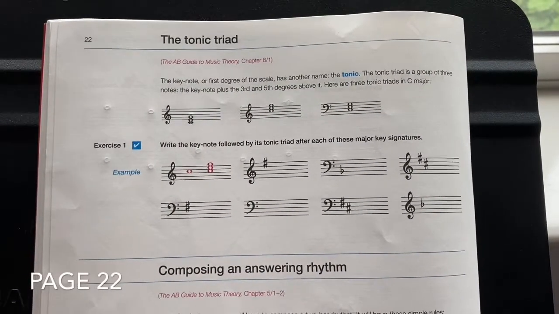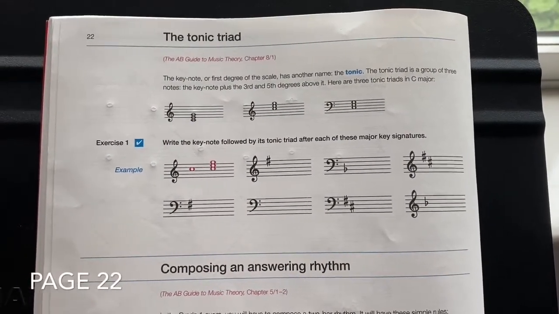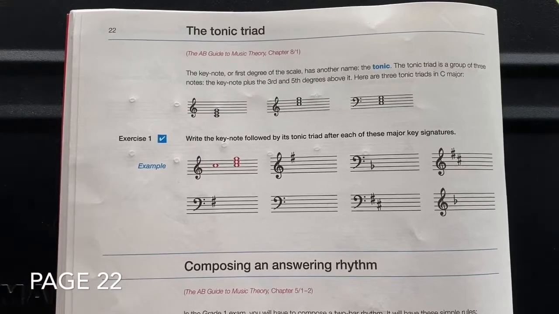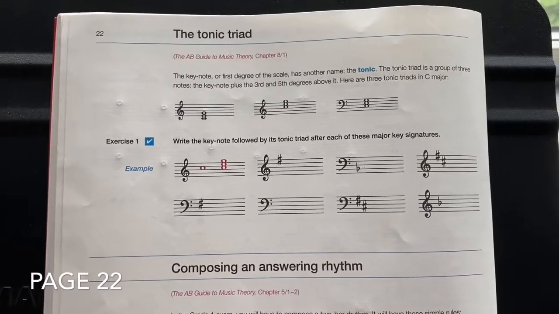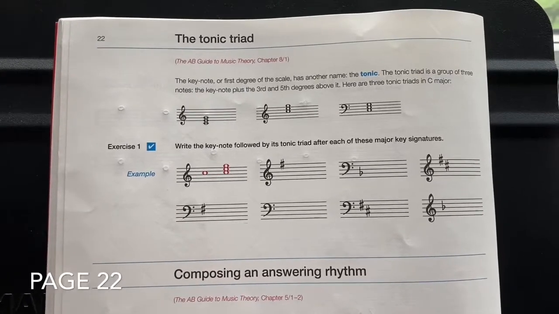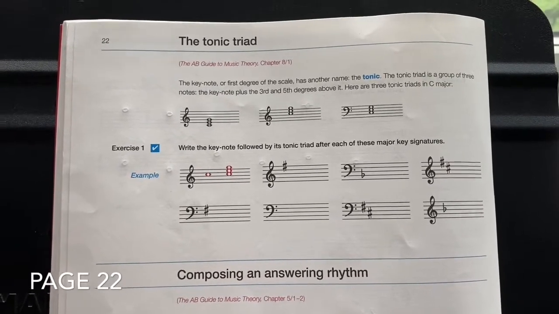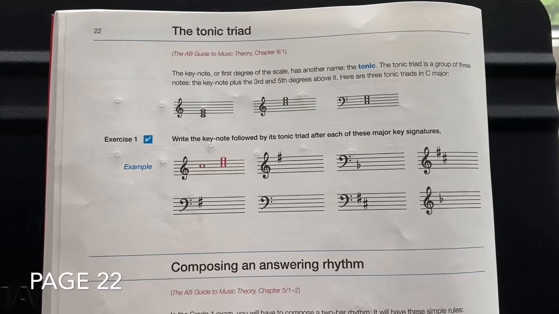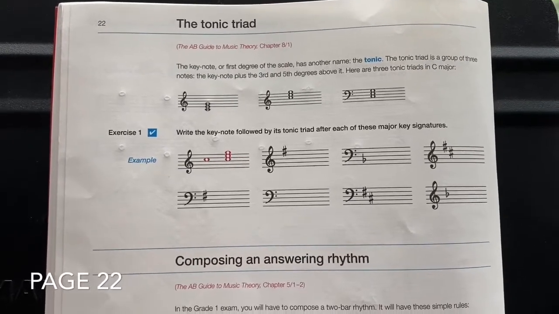Hi everyone, so this is lesson 11. We are looking at page 22 today, which is the tonic triad. Now, you may more commonly know the tonic triad as the word chord. A chord is basically the same as a tonic triad, and a chord is when we hear two or more notes played at the same time together.